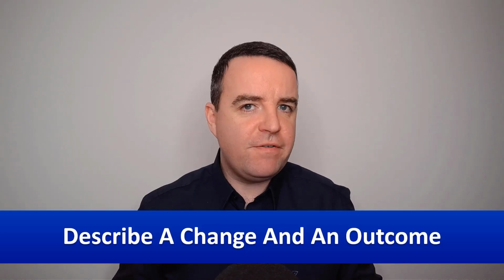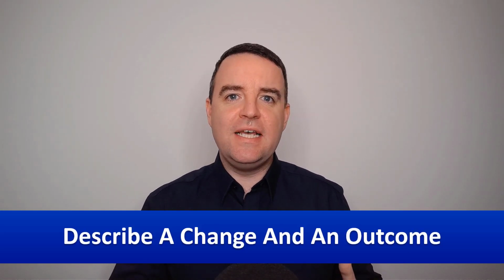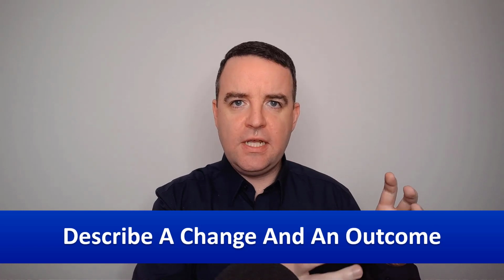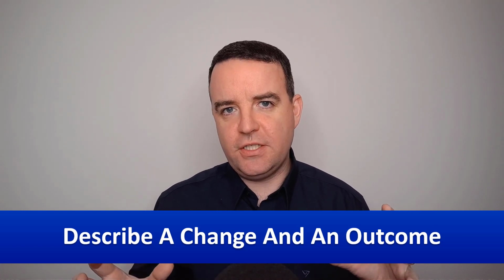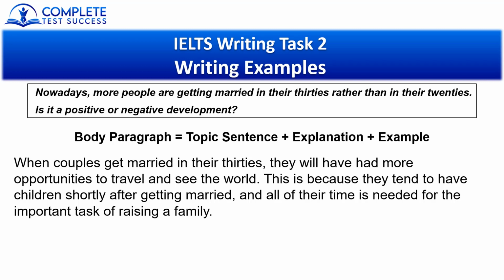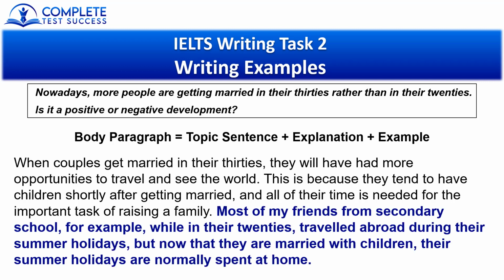So something that's often appropriate when you're writing your examples is to first describe a change and then describe the outcome of that change. So let's look at how we can do that for this particular paragraph. Most of my friends from secondary school, for example, while in their 20s, travelled abroad during their summer holidays, but now that they are married with children, their summer holidays are normally spent at home. So in many cases, writing an example is as simple as that. Describe some type of a change that occurred and describe the outcome that supports your idea.